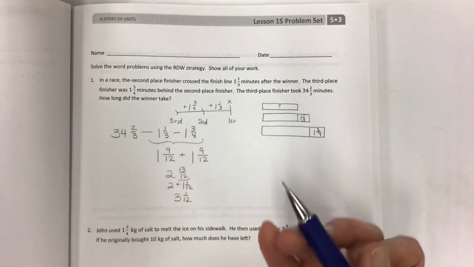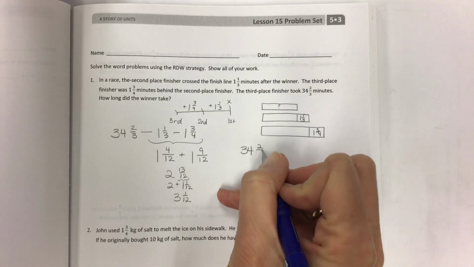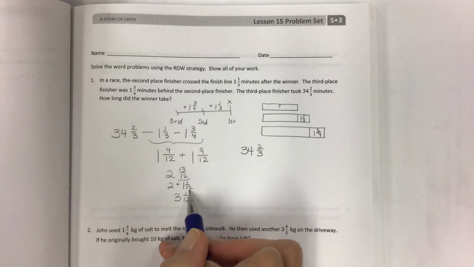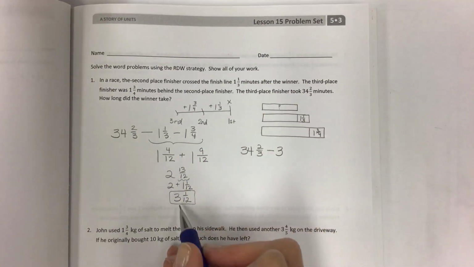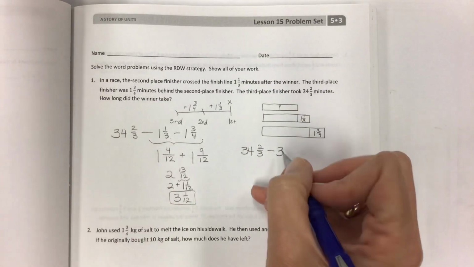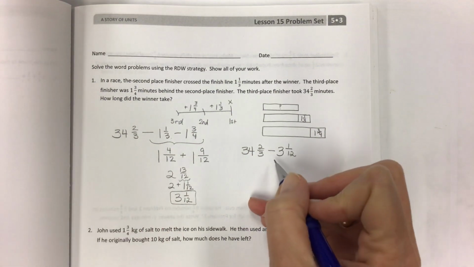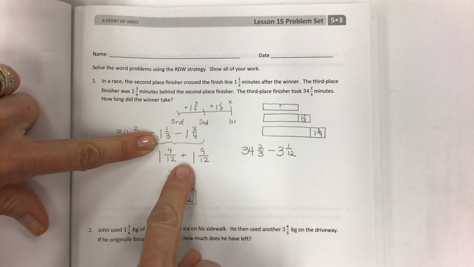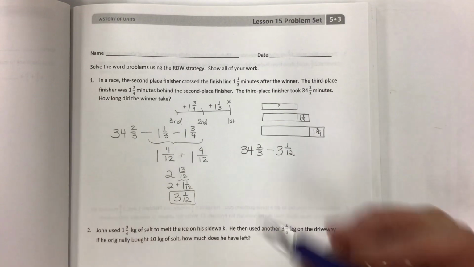The third place, or last in our problem, is 34 and 2/3. And we know that this is the time that last person got, but what we need to do is take all this time away because a winner is faster, so we need to have a lower time. Sometimes that'll throw off kids. What do I do? Do I add or do I subtract? For this, because we had to combine all the time after the winner, we had to add. But now that we know the total, we have to take that off.